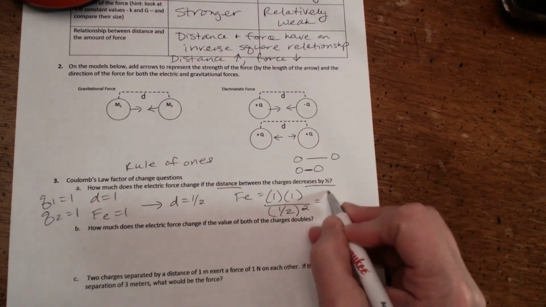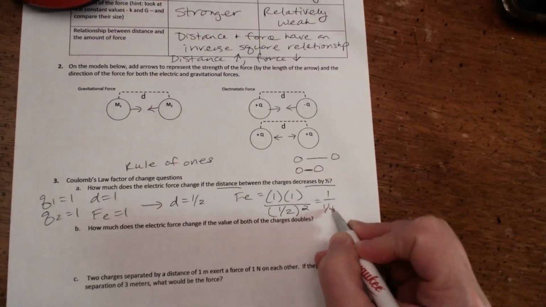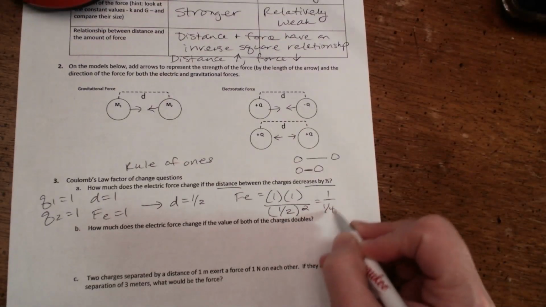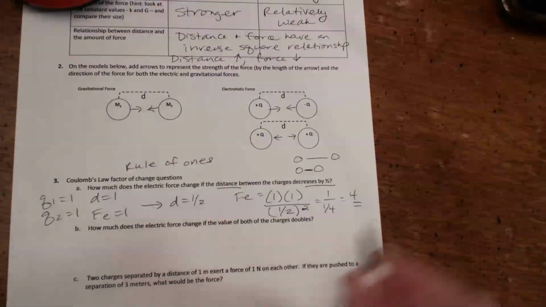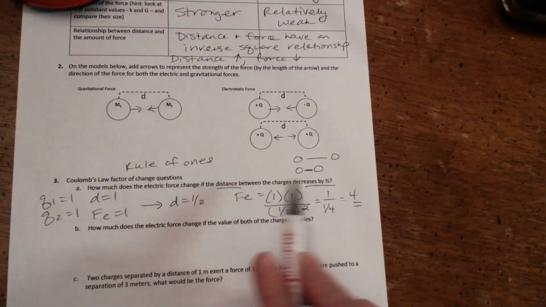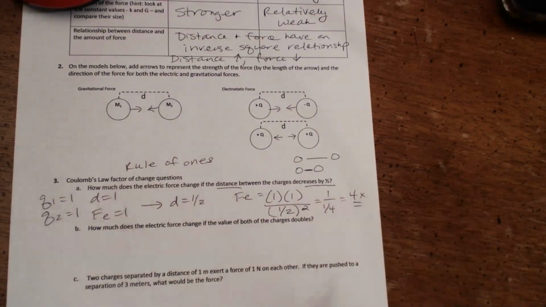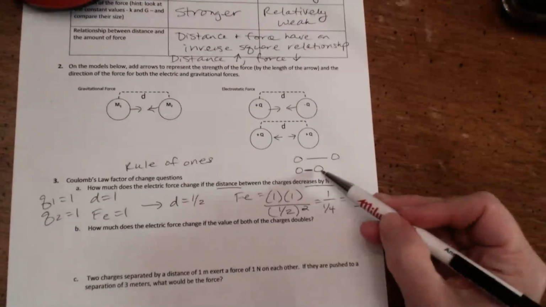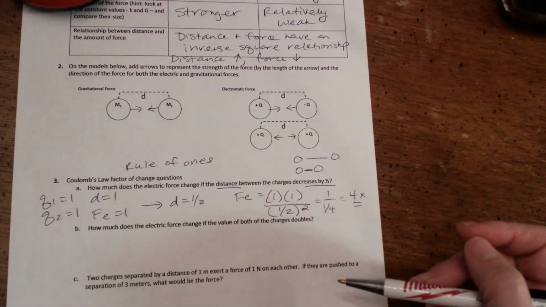So that's going to be 1 divided by 1/4. And then if I multiply by the reciprocal, so I can get rid of this fraction in the bottom, I end up with 4. Okay, so if my distance decreases by 1/2, my force is going to increase by a factor of 4. It's going to be quadrupled because I'm bringing these closer together. They can have more force exerted on each other.